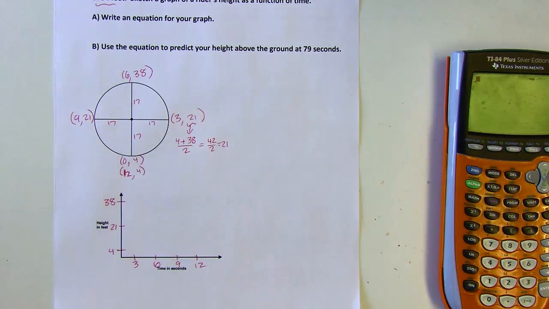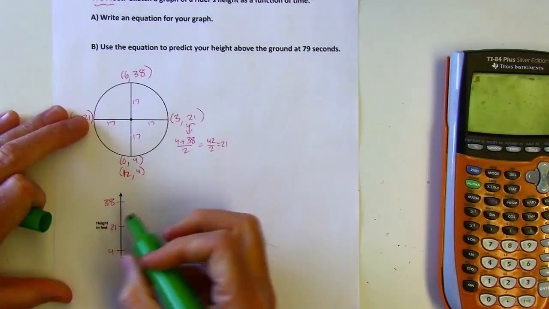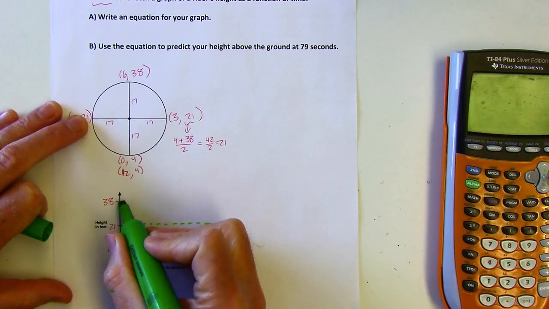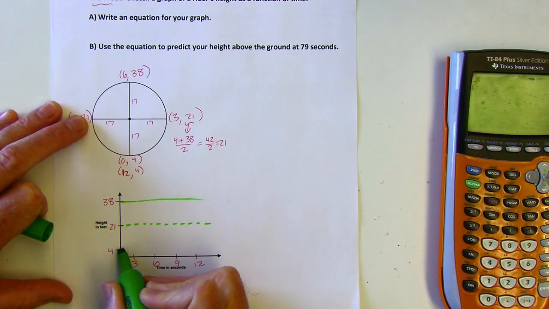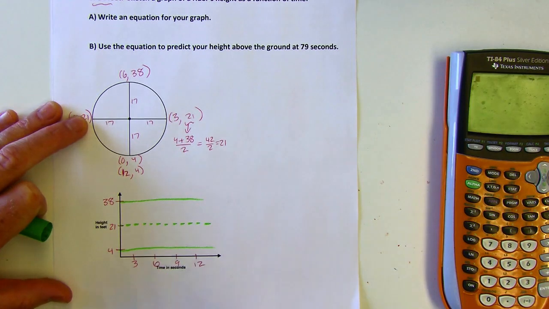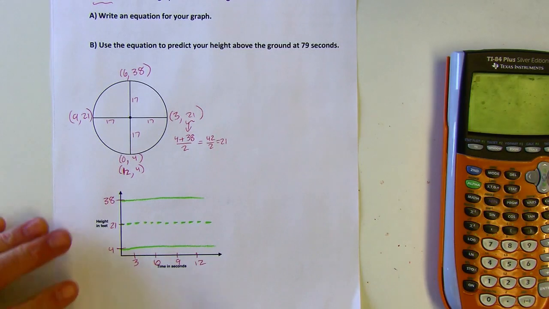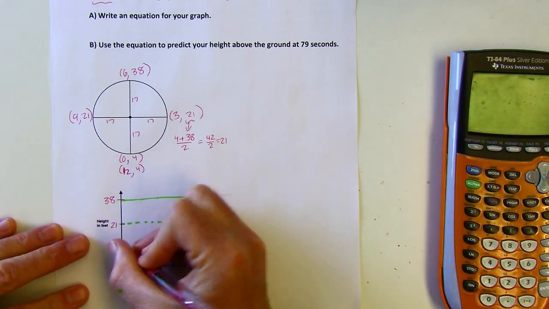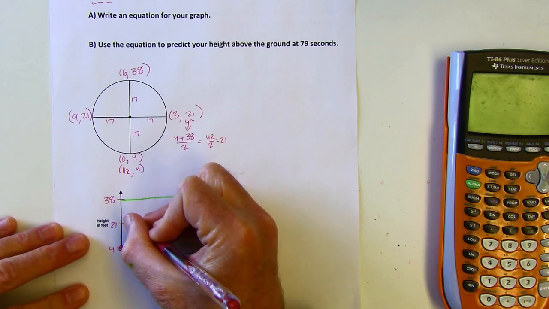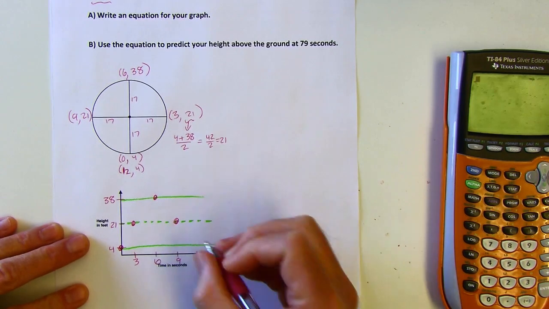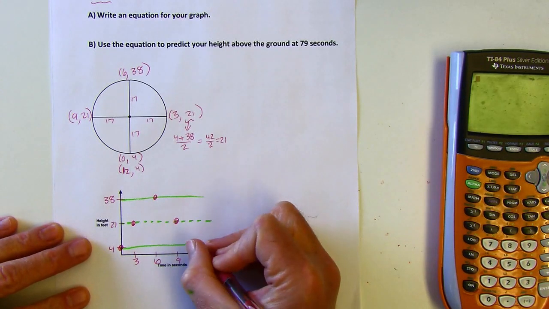The 21 represents where my midline is. The other two y values will be the top and the bottom of the road map, and all my critical points will go on these lines. So I've got 0, 4; 3, 21; 6, 38; 9, 21; and 12, 4.